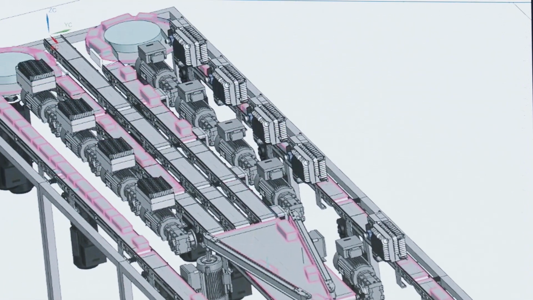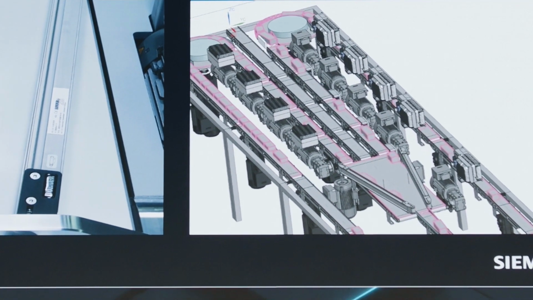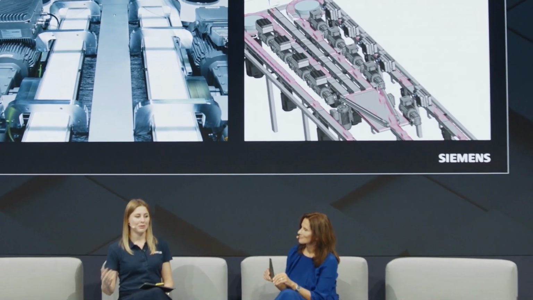So to sum it up, simulation is really a great tool in your engineering toolbox to achieve an outcome fast, cost efficient, and also in high quality. I encourage you to download Drive Sim Basic for free, test it, play around with it a little bit, and then I'm happy to answer your questions later today or at the booth tomorrow.